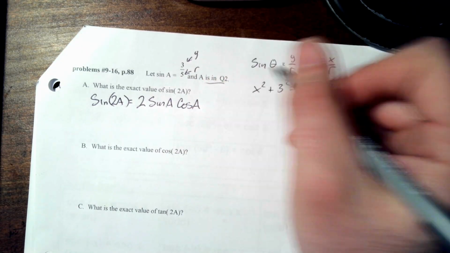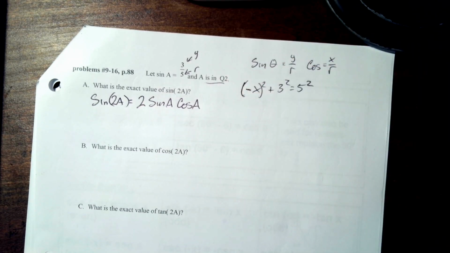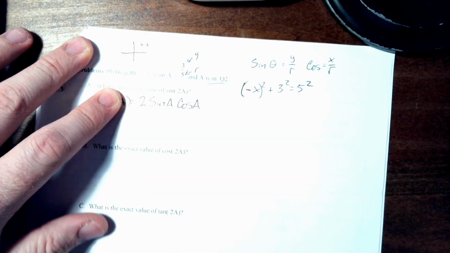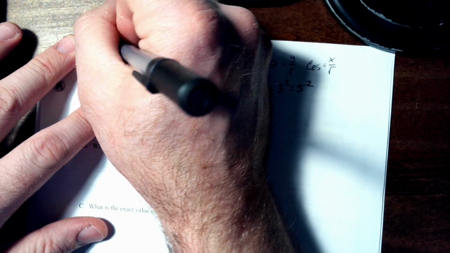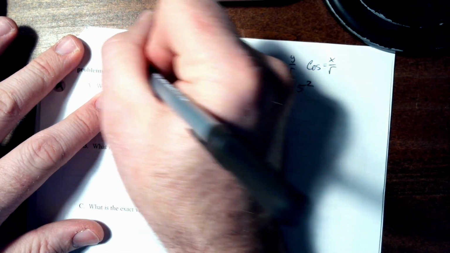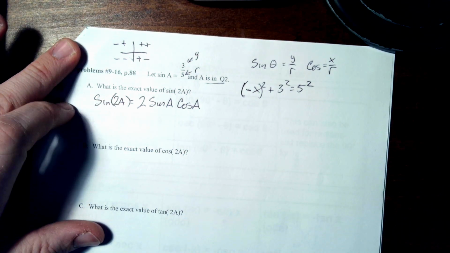We're also in quadrant 2, so that means that our x value is actually going to be negative, because in quadrant 1, x and y are both positive. In quadrant 2, x is negative, but y is positive. Quadrant 3, both are negative. In quadrant 4, x is positive, but y is negative.